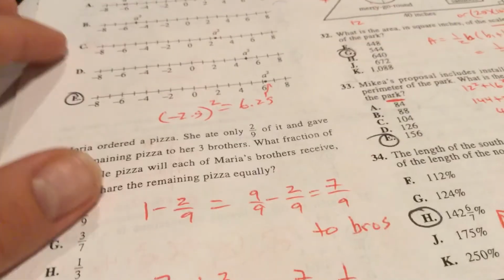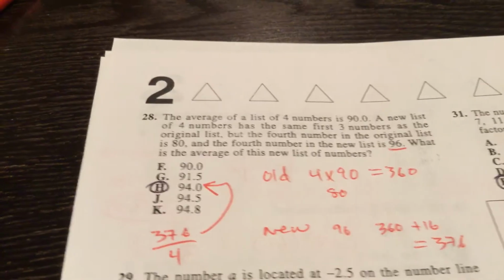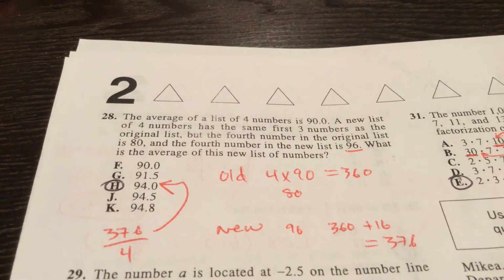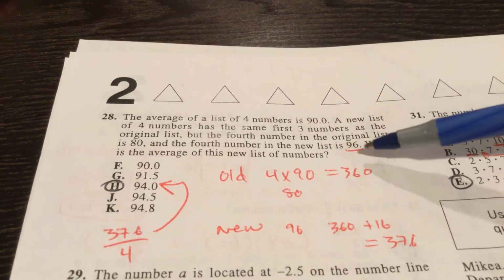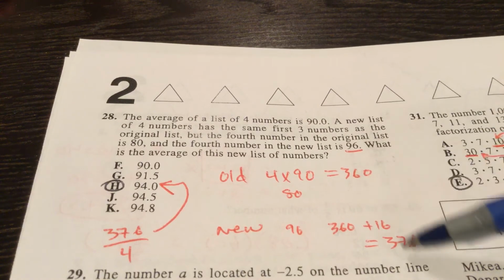Then, let's see if we can get some more questions here. The average of a list of 4 numbers is 90, so 4 times 90, the sum is 360. A new list of 4 numbers has the same first 3 numbers as the original list, but the 4th number in the original list is 80, and the 4th number in the new list is 96. So the new list is 16 bigger in the 4th number, so take 360, add 16.